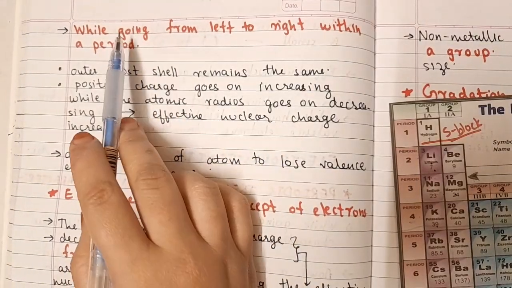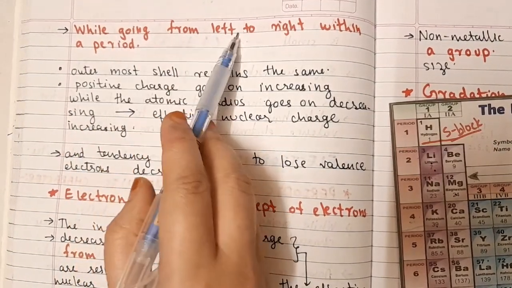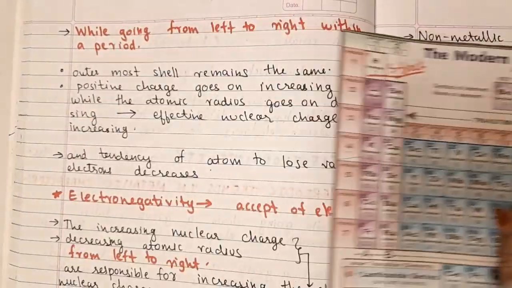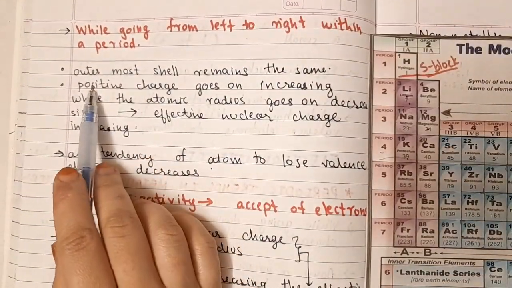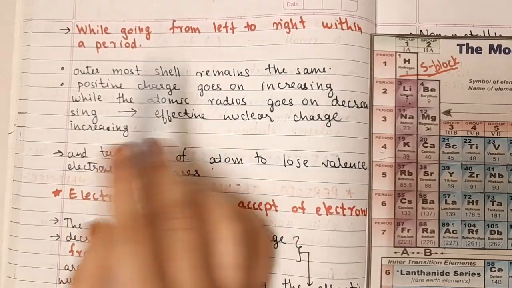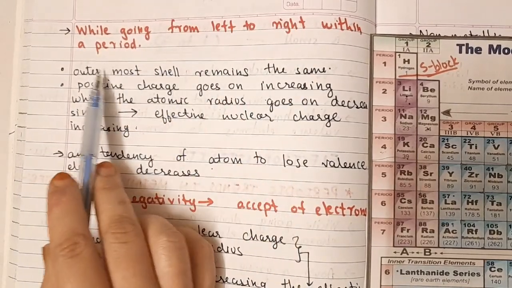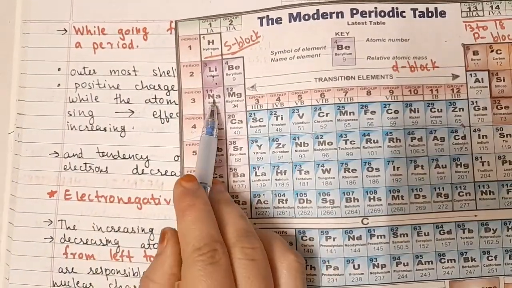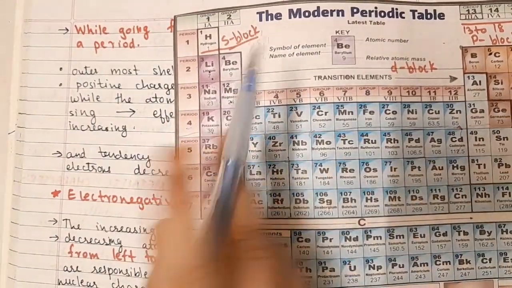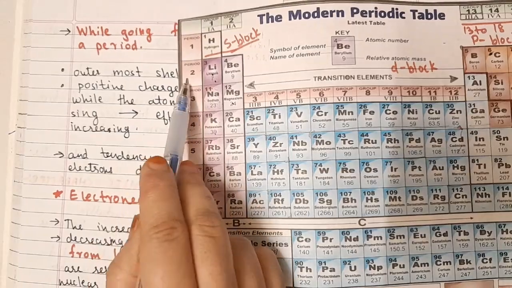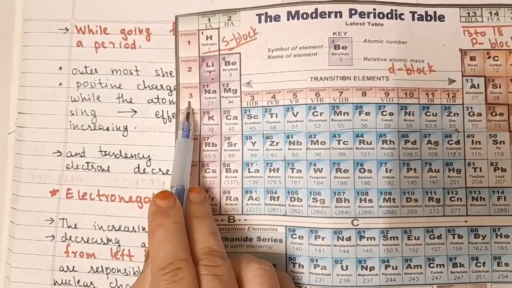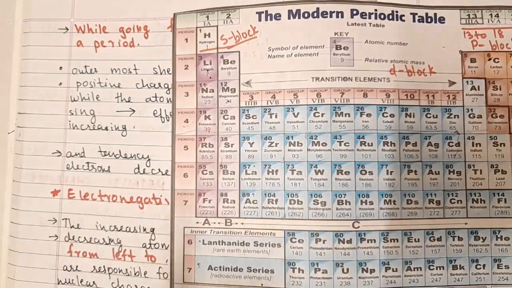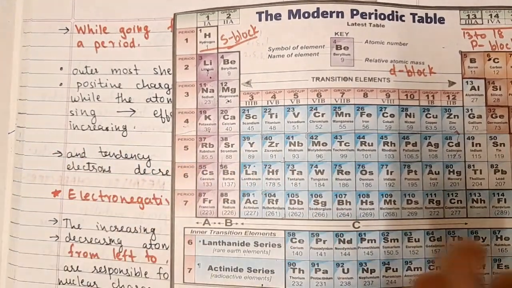Now let's understand the periodic trend while going from left to right within a period. The outermost shell remains the same. Like in sodium, magnesium, aluminium, silicon, there are the same number of shells. The second period has 2 shells, the third period has 3 shells, the fourth period has 4 shells. That means the number of shells remains the same while going left to right within a period.